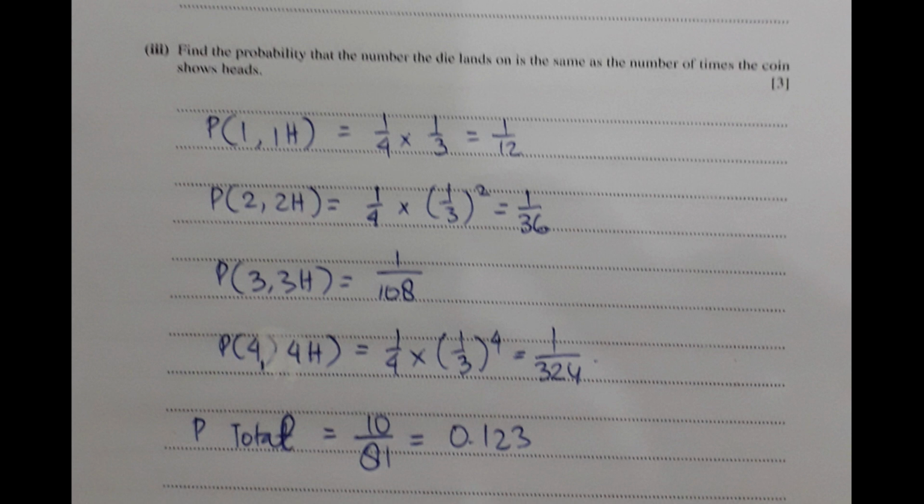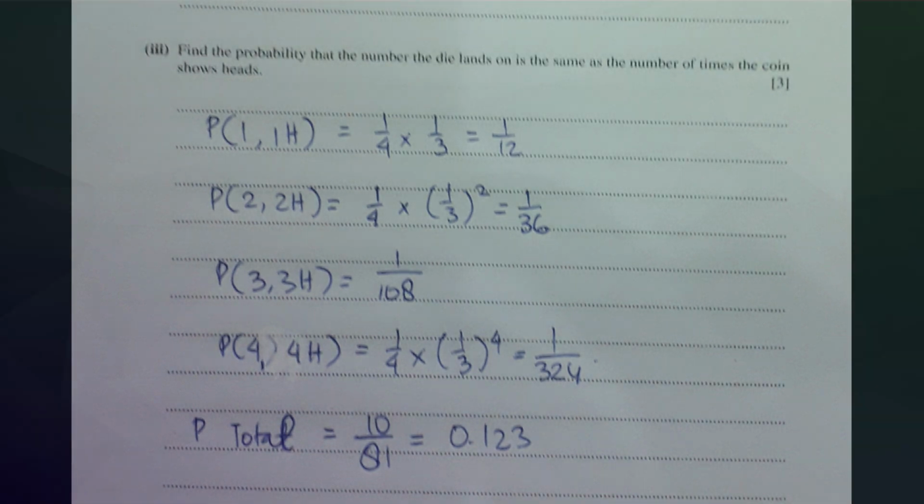Count the probability of each case and find the total probability. The answer is 0.123.